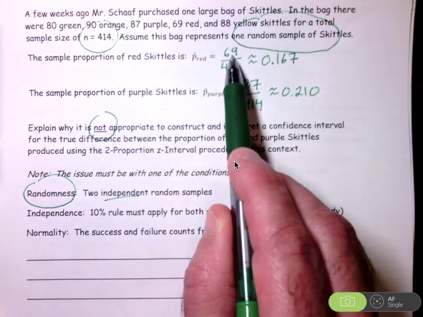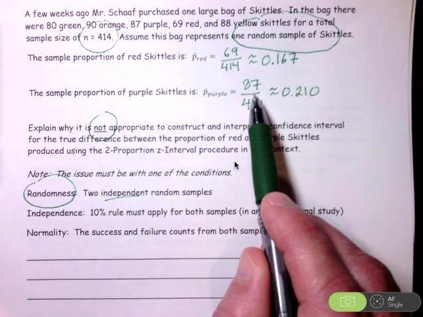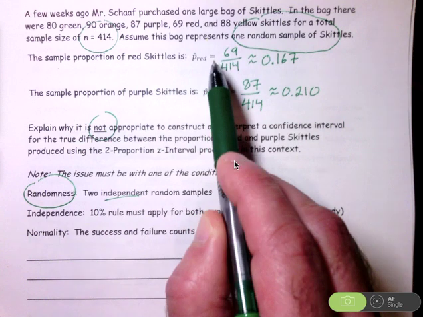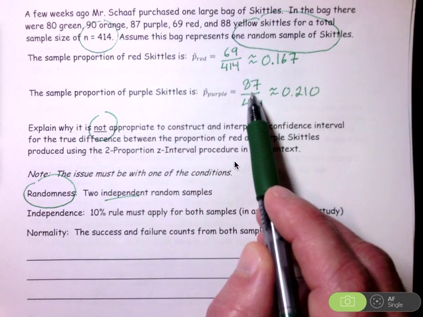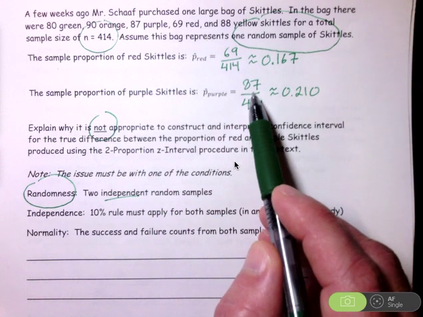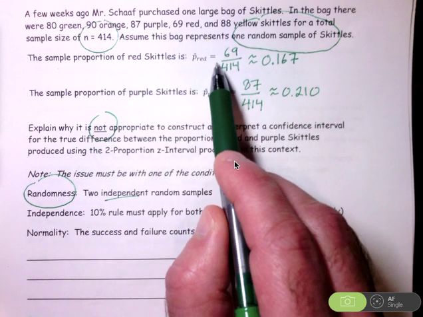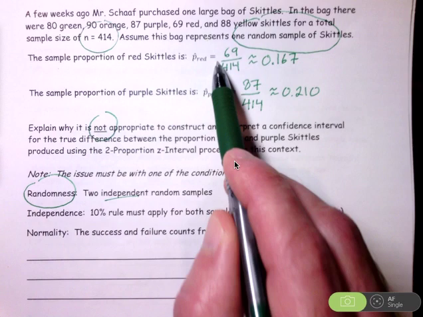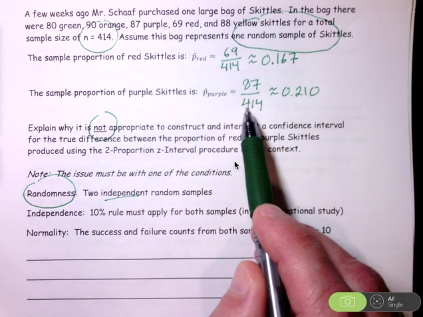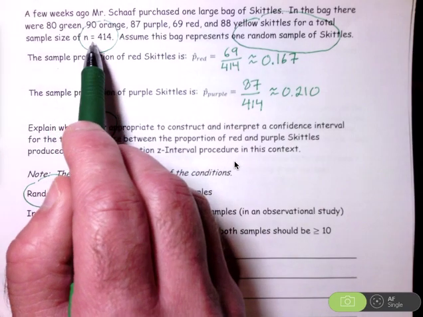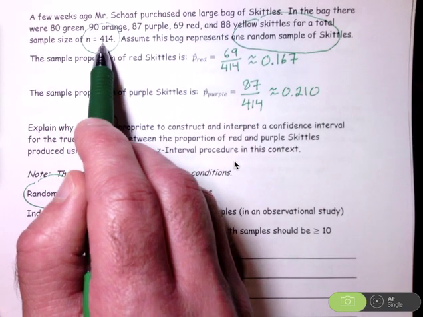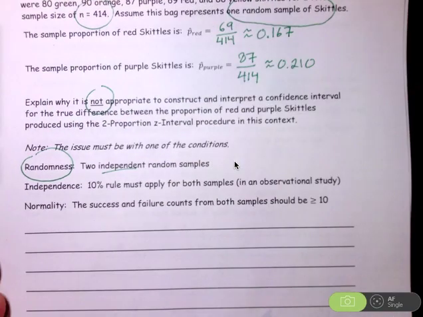So if this goes up by 5, the truth is this proportion is not independent of this sample. This value could go down by 2, 3, 4, by 5. So if one of these proportions changes, that implies that the other proportion might change also. They're not independent of one another because they both come from the same sample of 414 Skittles.